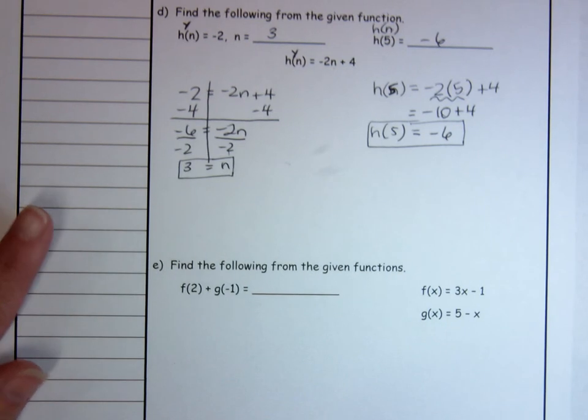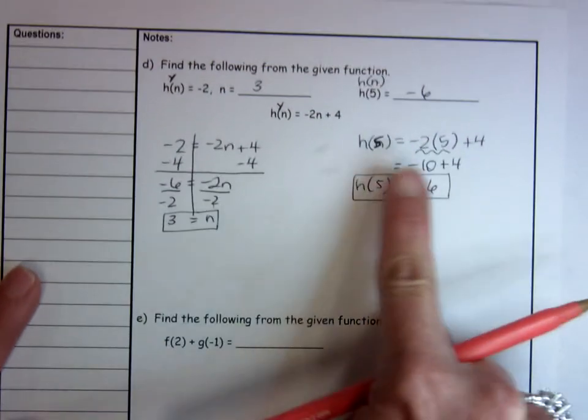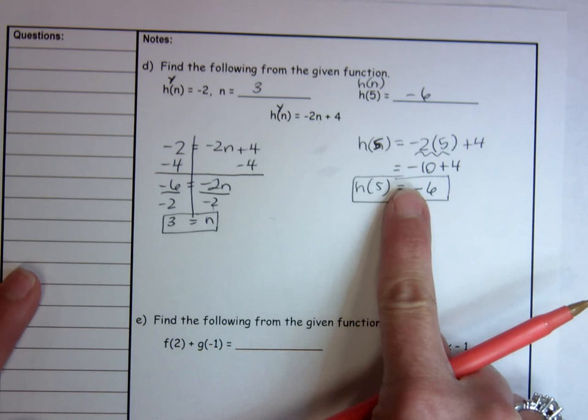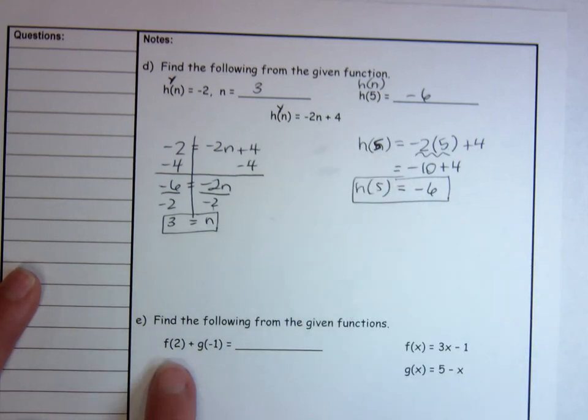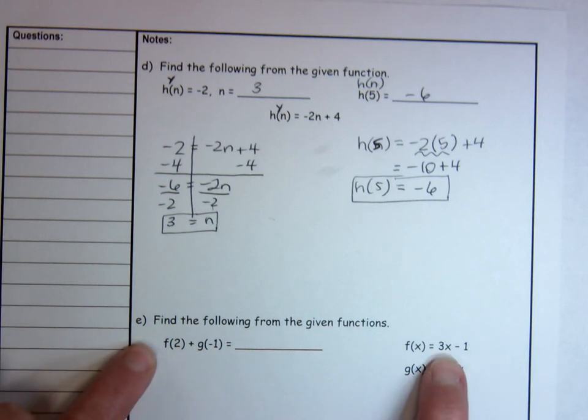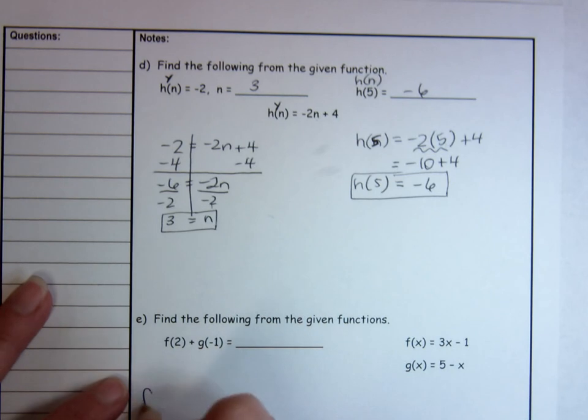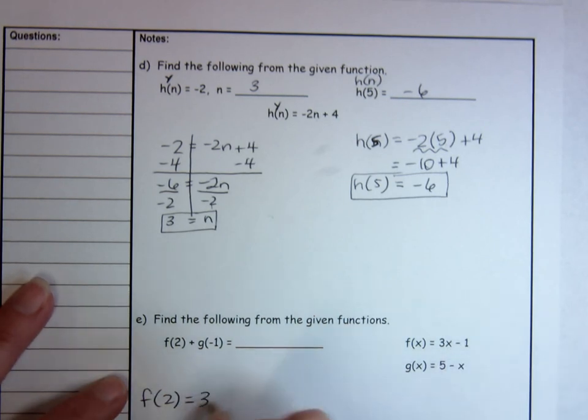Find the following from the given functions. Well, on this one, it looks very similar to this one right here, where we plugged in for the n variable, except that this one has 2. There's an f, which corresponds to this function, and we have a g, which corresponds to this function. What we want to do is do them separately. So we're going to start out with f of 2, and we are going to write down 3 of 2 minus 1.